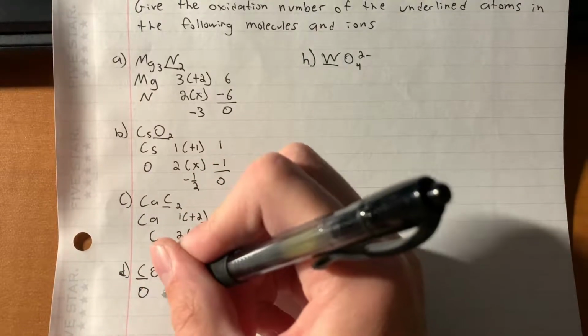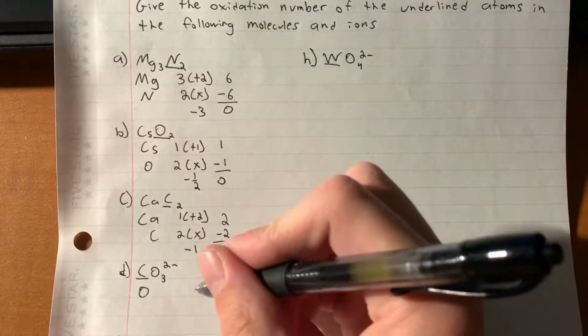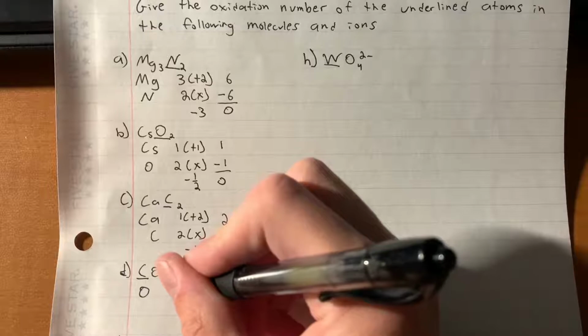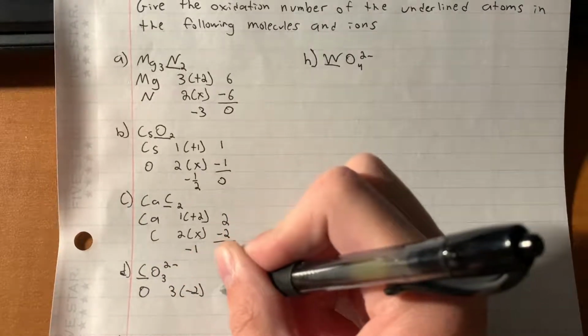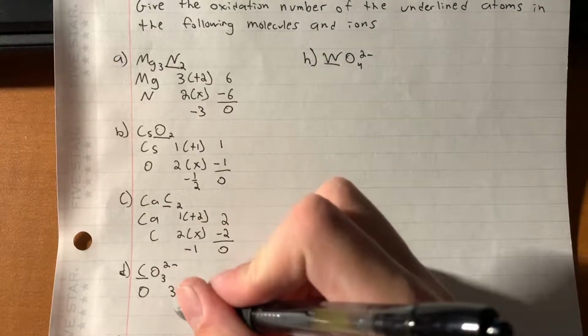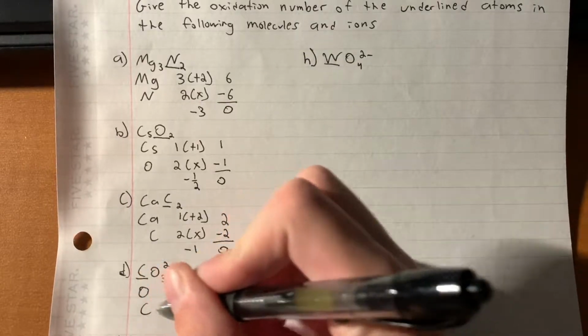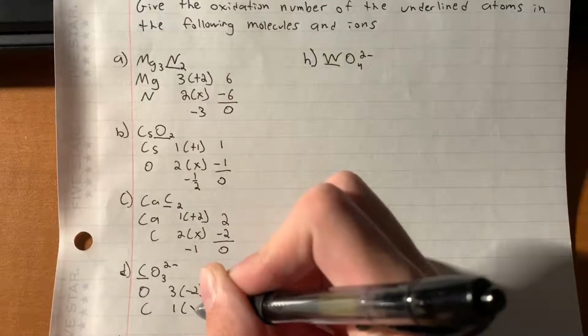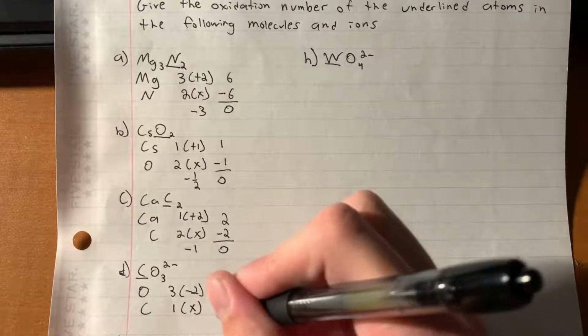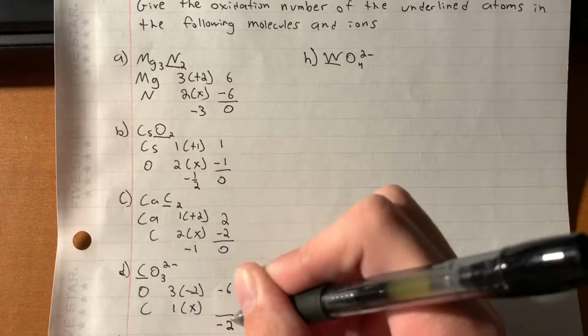CO3 2-, there are 3 oxygen and it is -2, so it's a total of -6. And there is 1 carbon, and the net has to be -2 in this case, so that means the carbon must be +4.